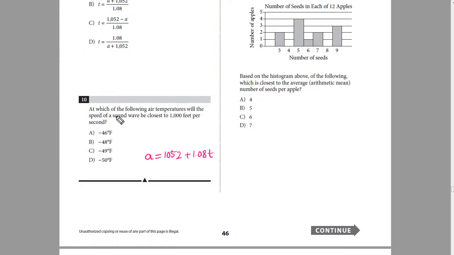Question number 10. At which of the following air temperatures will the speed of a sound wave be closest to 1000 feet per second? Now I have written here the equation that was given above. It asks at what temperature the speed of sound will be closest to 1000 feet per second. Now A is the speed of sound and t is the temperature. So at what value will A be closest to 1000? What I'll do here is insert all the options in t and we'll see what A I get.